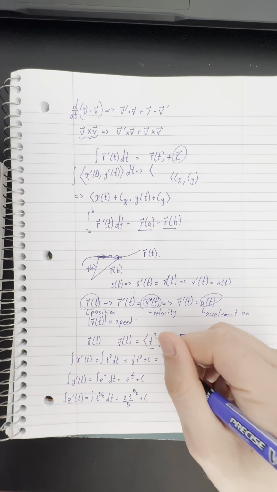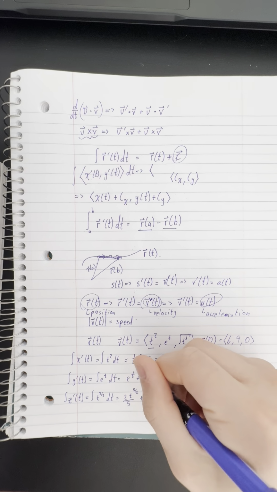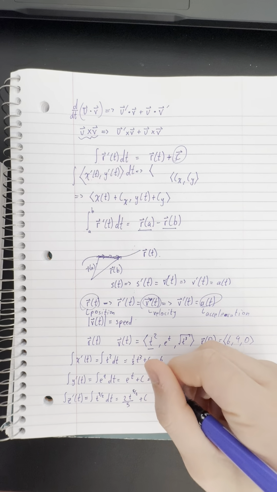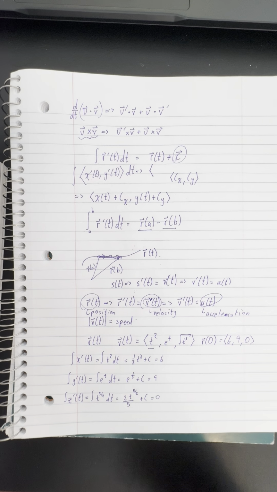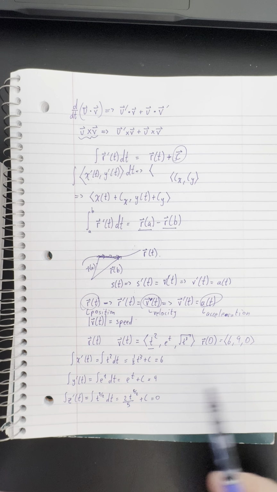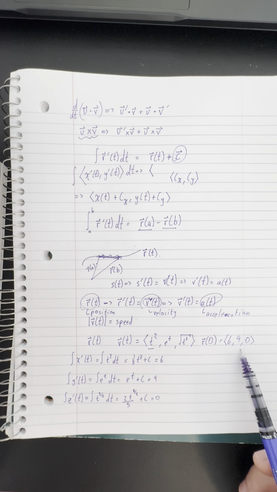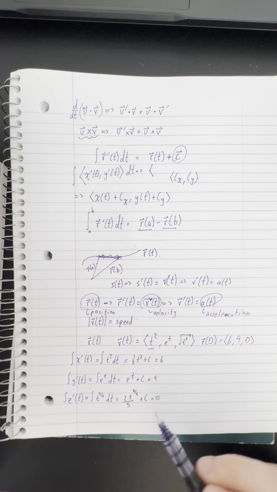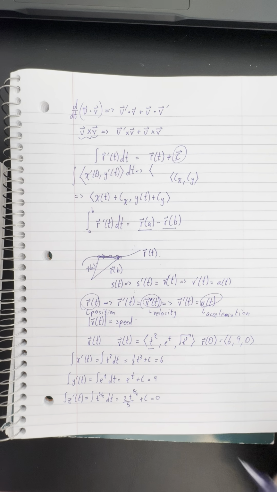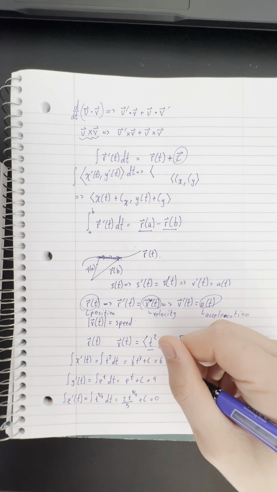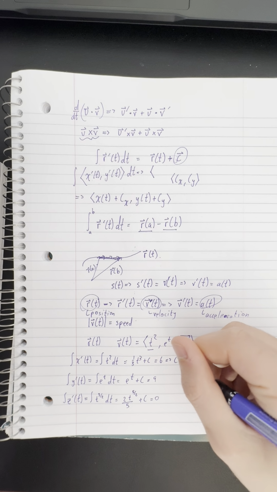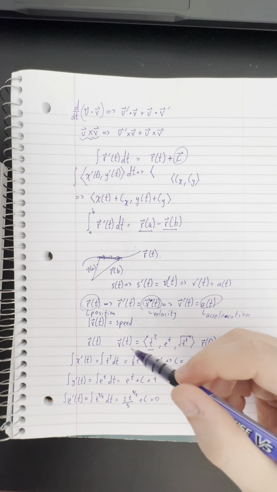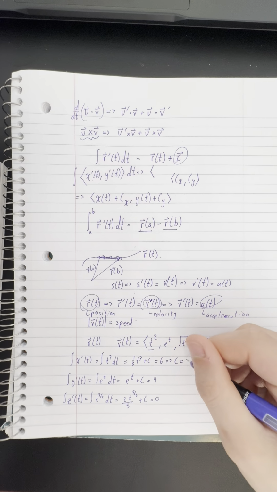Now this one's supposed to be 6, this one's supposed to be 9, and this one's supposed to be 0, right? Because this is x, this is y, this is z, corresponding to these values. So if we plug in t equals 0, this is going to be 0, so c equals 6.